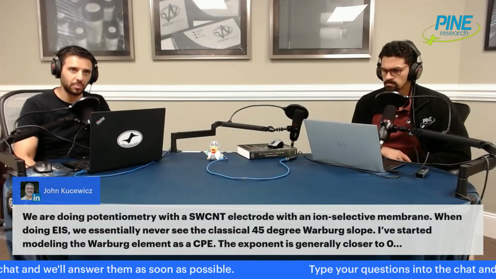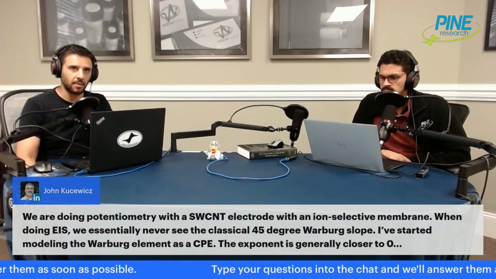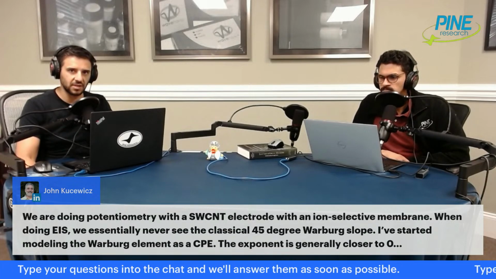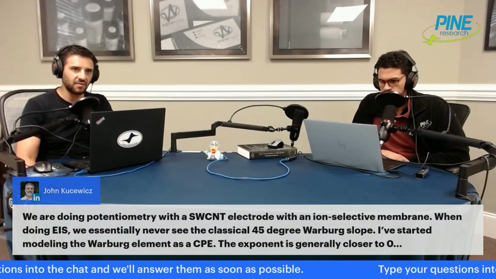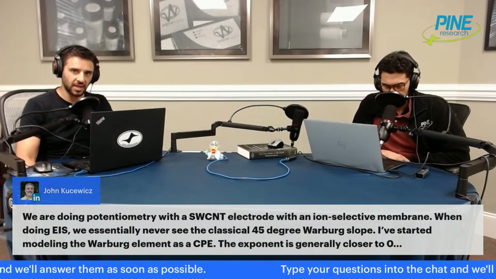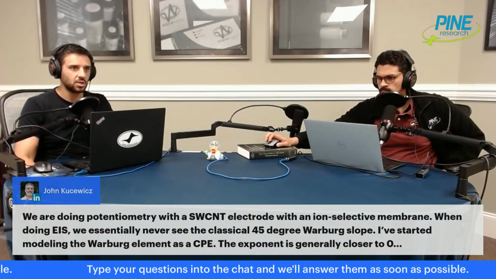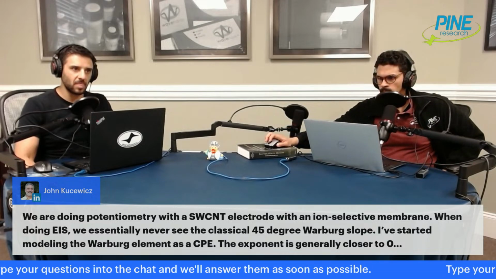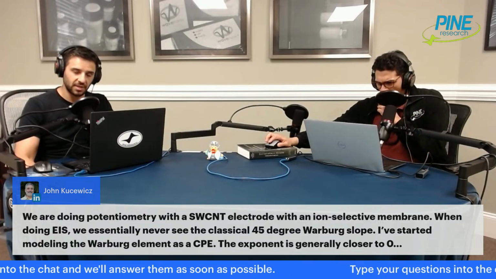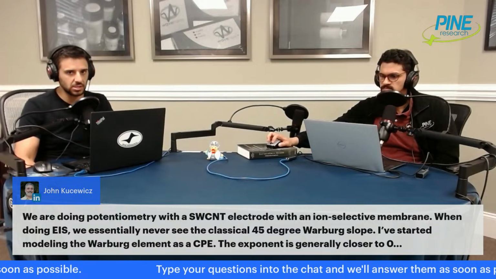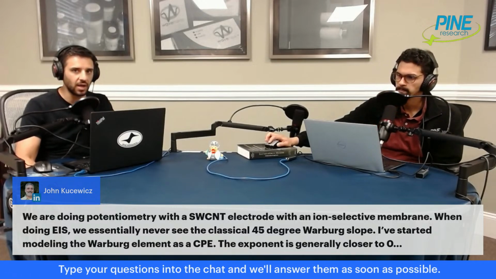Sometimes that can help capture this kind of situation, because a transmission line is fundamentally descriptive of a porous electrode where there's heterogeneity in the surface charge throughout the pore. That's what a transmission line is designed to capture. There are variations of different transmission lines, and so you have to find the right one.